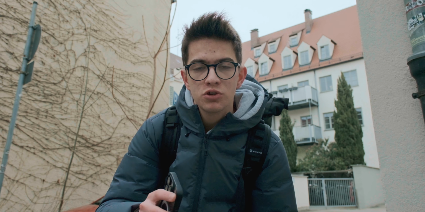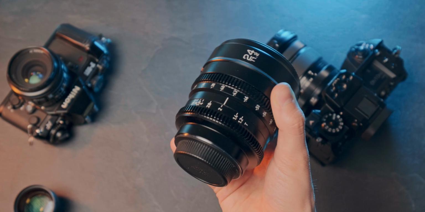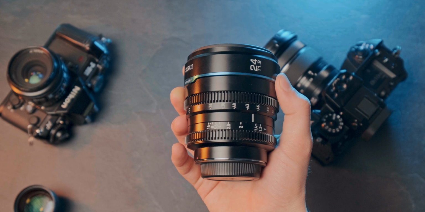And the final thing that I've done is the manual focus. I've set this to manual focus because I usually shoot the thumbnails with the Series 24mm, which is a manual lens, and so I need to control the focus.